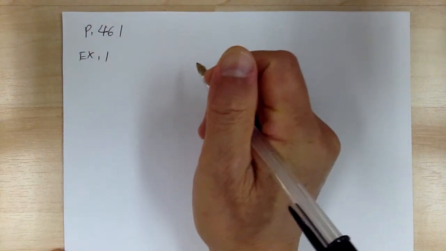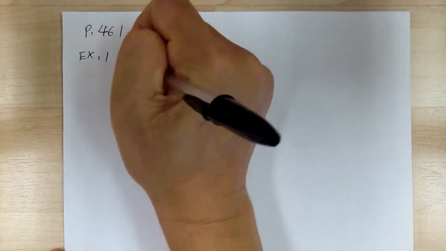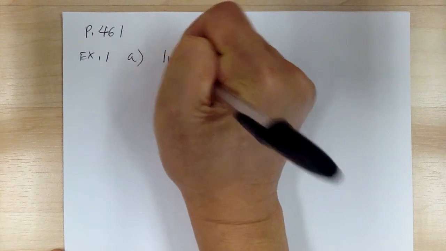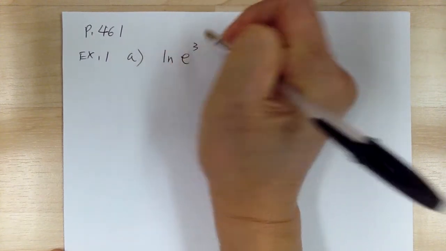Open your book to page 461. This lesson is on natural log. So let's go to example 1. Example 1 says you want to figure out what ln of e to the 3 power is.